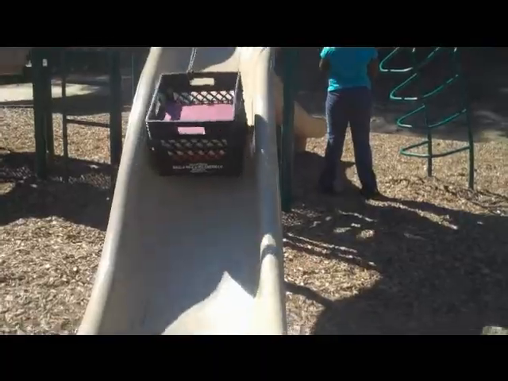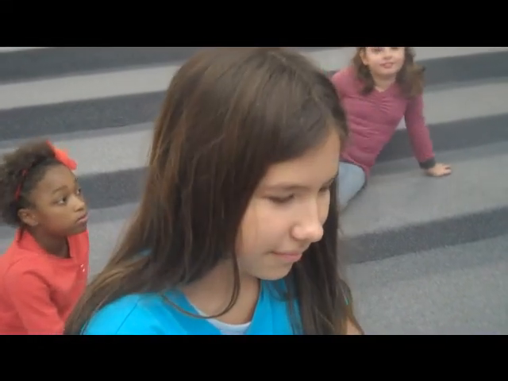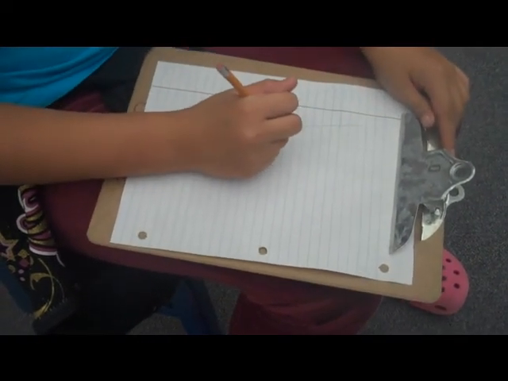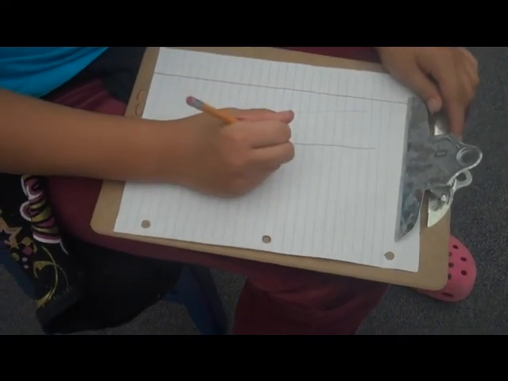Madison is going to apply a little force on the paper. Now she's going to apply more force onto the paper. As you can see, that one's light and that one's dark. They both look different because she applied less force and more force.